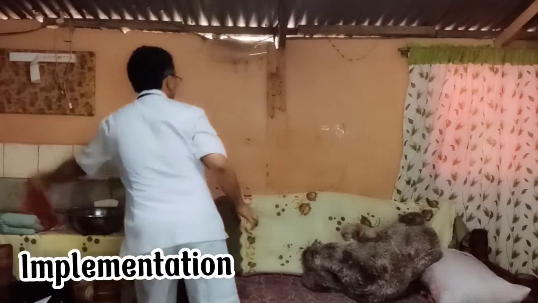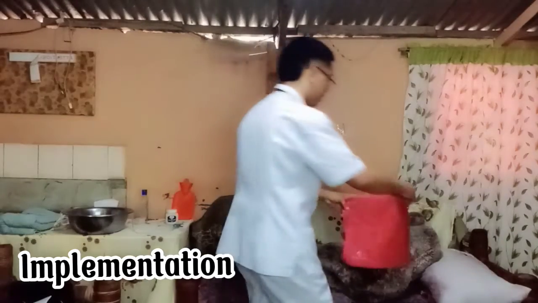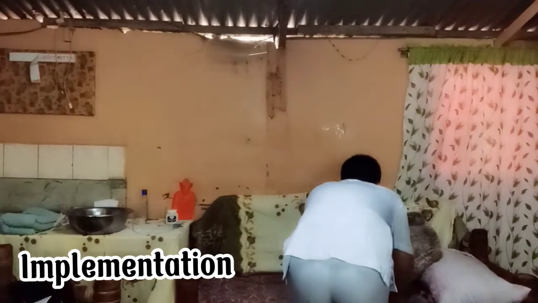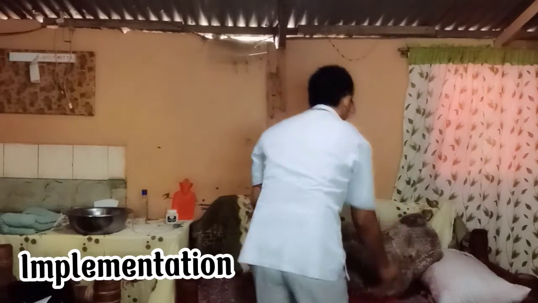Then I'm going to place the linen saver pad here at the buttocks. Make sure that you expose only the area where you're going to examine.